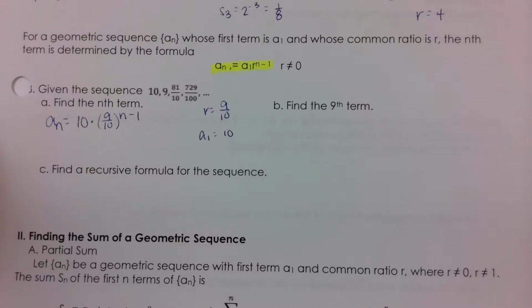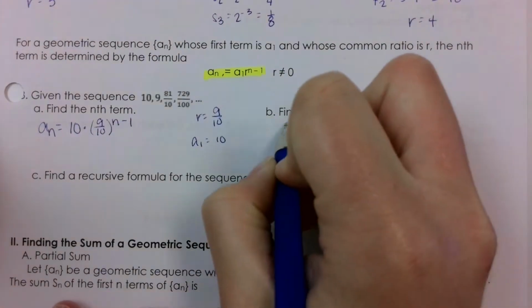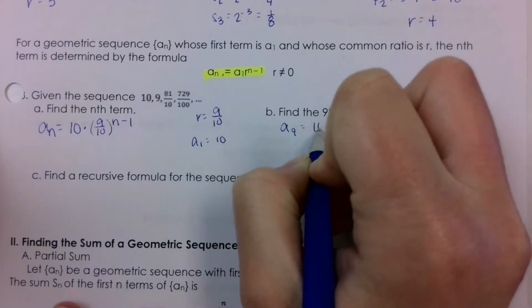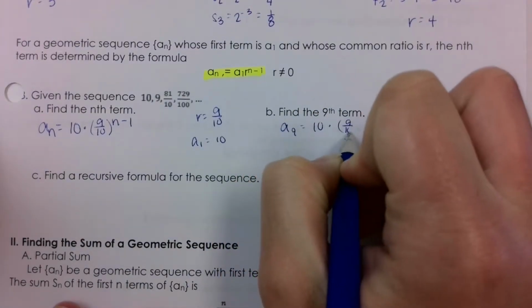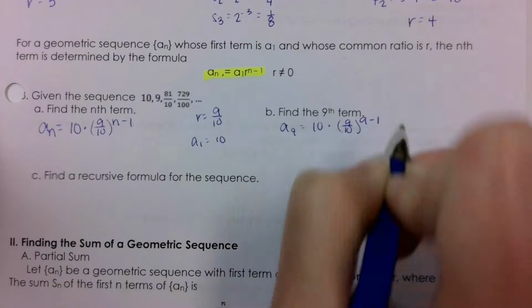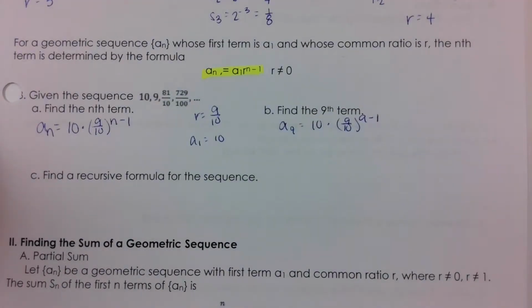Alrighty, so the next part wants to find the 9th term, so how are we going to do that? Plug in a 9. So we'll have A sub 9 equals 10 times 9 over 10 to the 9 minus 1. And again, you can just type that straight into your calculator. It's like a super big number, so I would recommend that you type that in.